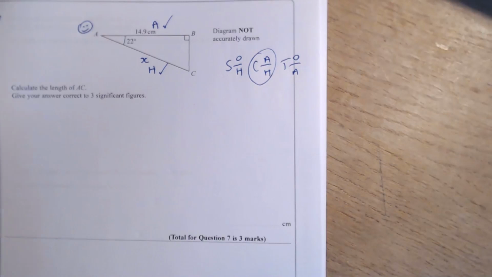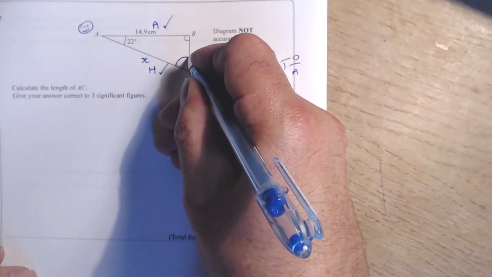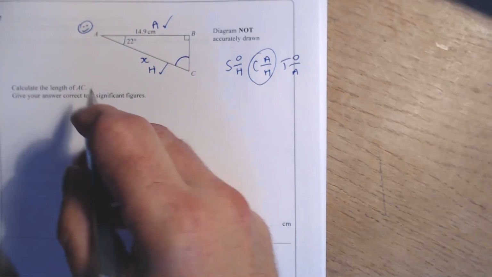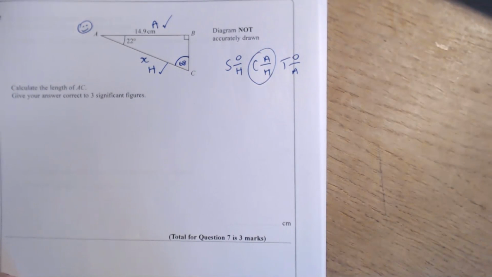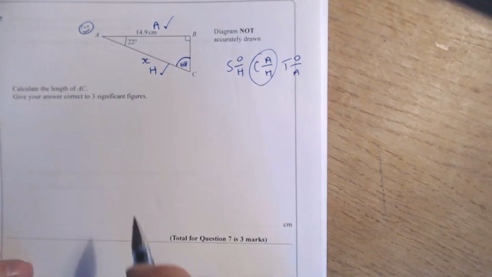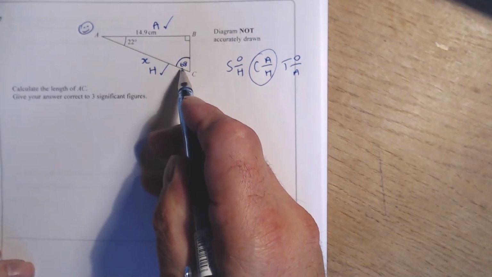However, if you want to make things slightly complicated, but it's absolutely fine, if you go and work out that angle there, Andrew, which is easy enough to work out, that's going to be 68. We're trying to find, yes, if we work out this angle here as 68, then you could use the sine rule.